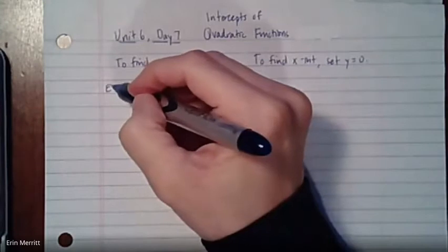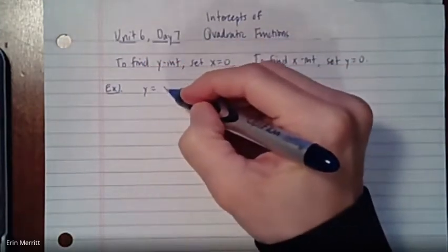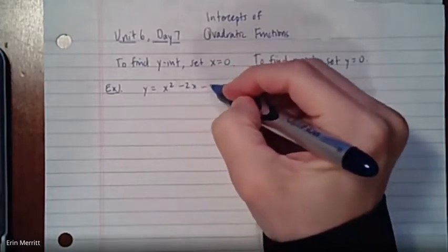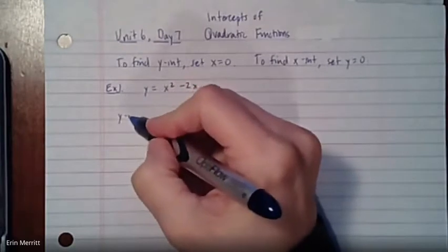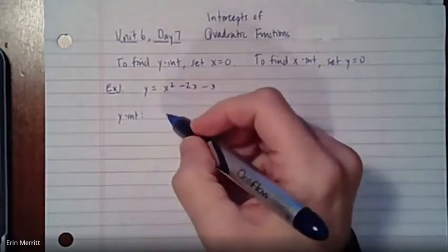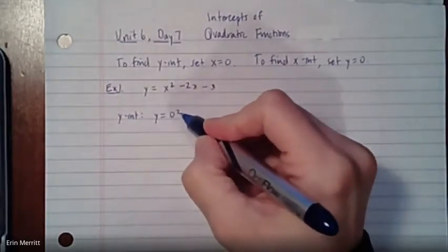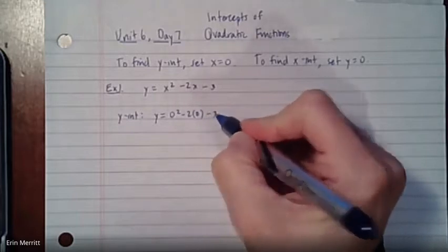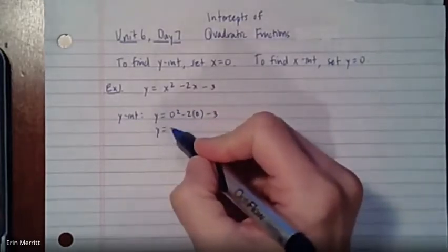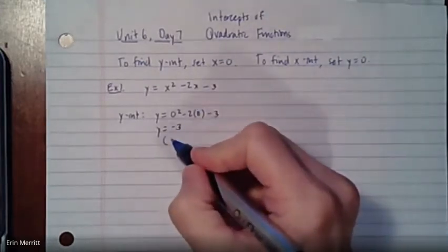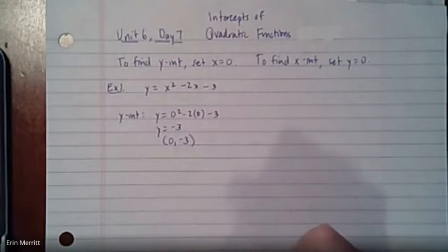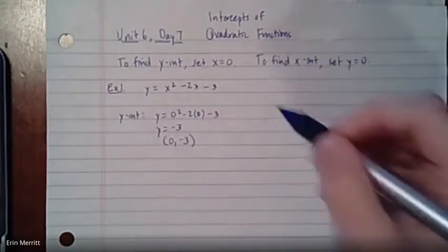So for our first example here, if we give ourselves y equals x squared minus 2x minus 3, right? If we're going to talk about the y-intercept, then we would simply plug in 0 here, 0 here, and then all you're left with is that -3. So you just want to remind yourself that it's a coordinate point. So that would be the point (0, -3), where it crosses the y-axis.